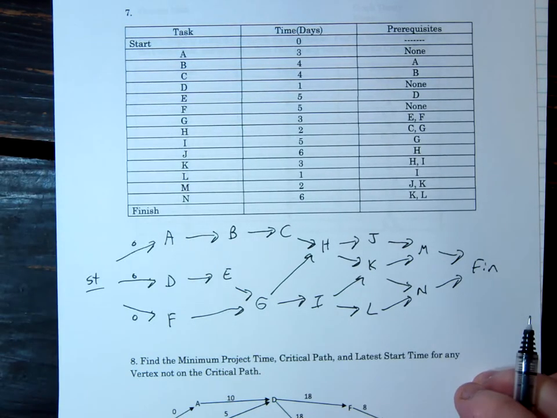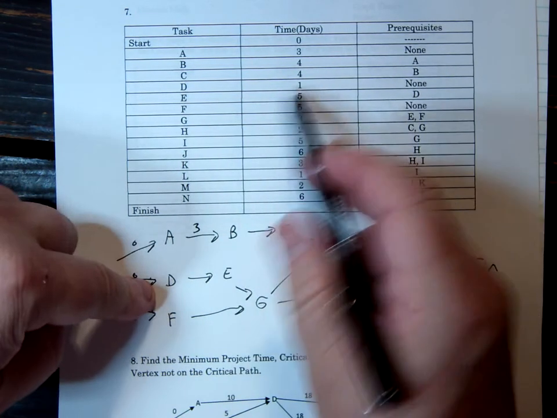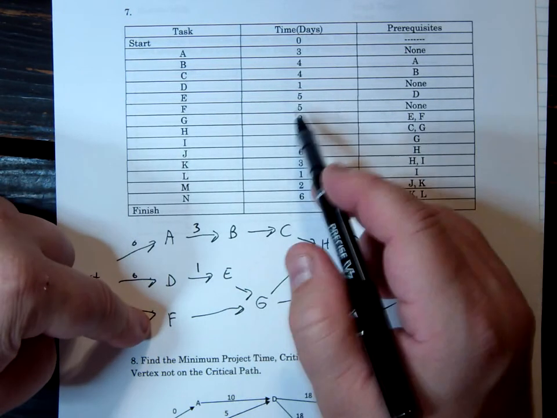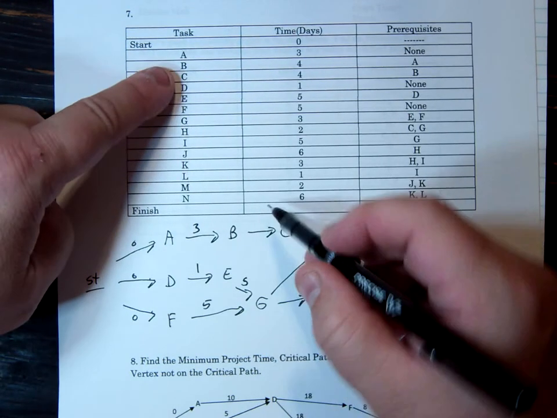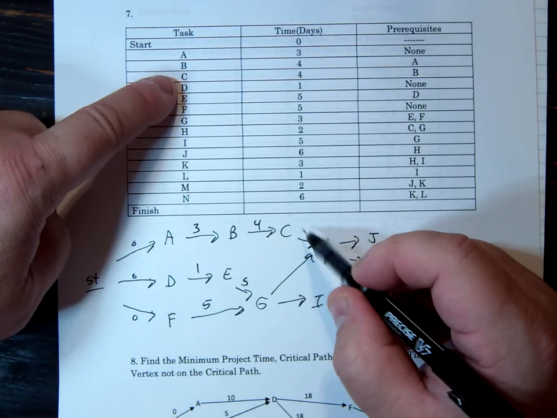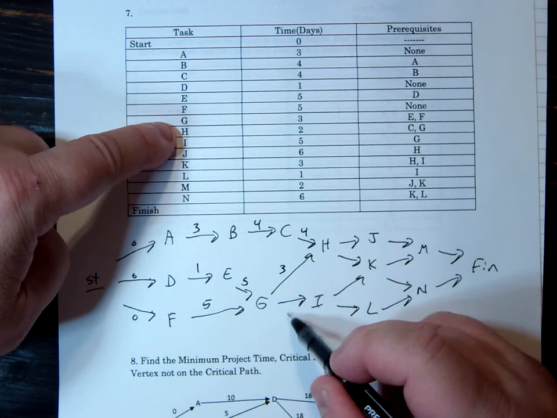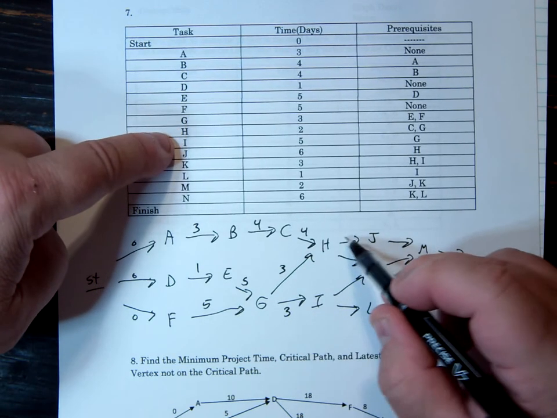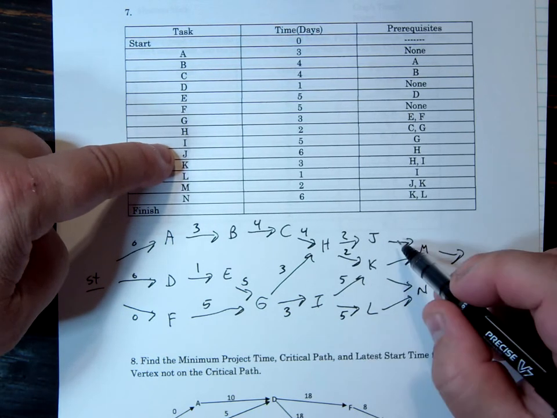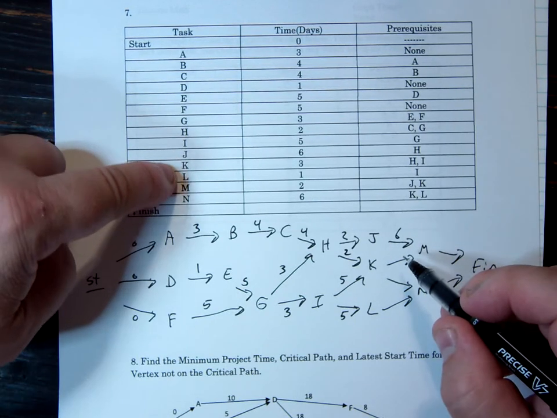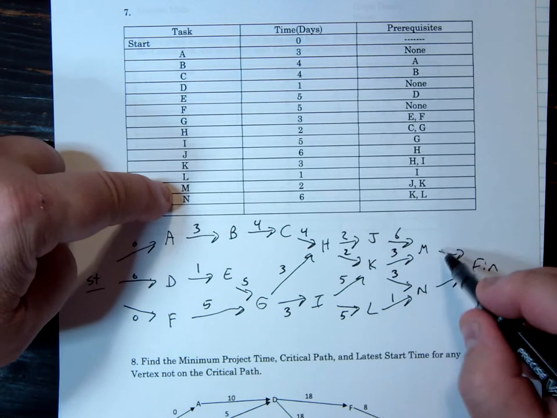Alright, then going back, A takes 3, D takes 1 day, F takes 5 days, E takes 5 days, B takes 4 days, C takes 4 days, G takes 3 days, H takes 2, I takes 5, J takes 6, K is 3, L takes 1, M is 2, N is 6.